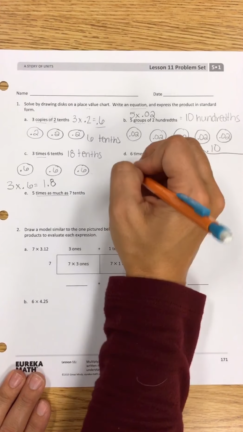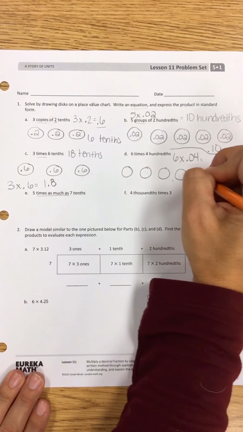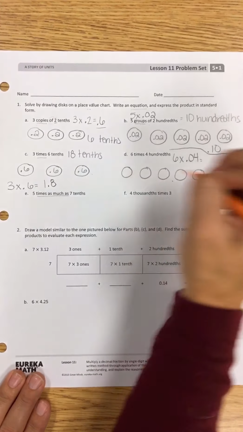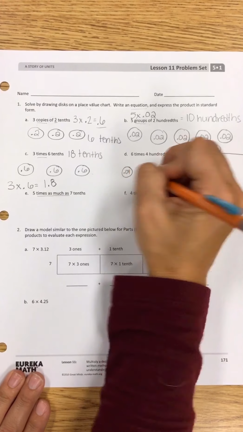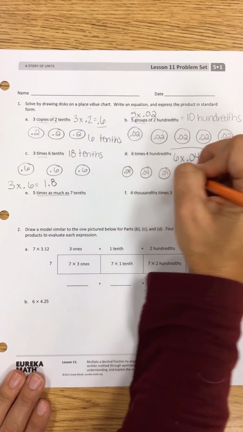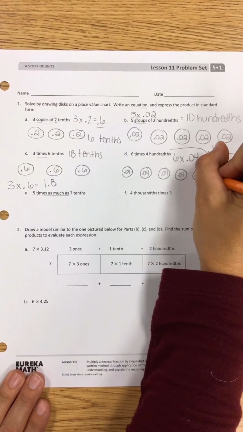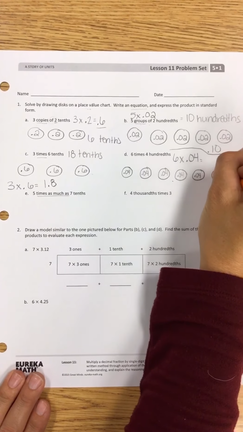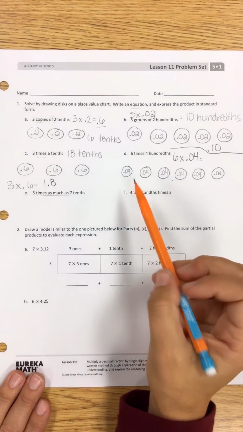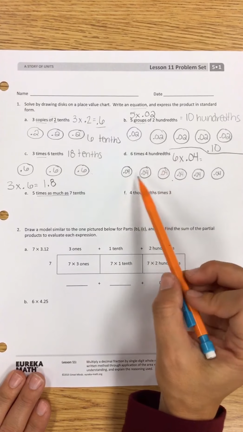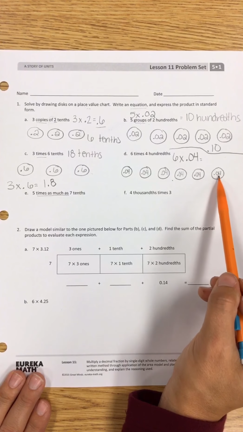So it's going to be 6 times. So I've got 1, 2, 3, 4, 5, 6, and each of them are 4 hundredths. Okay, now if I were to look at this, I can think about it and I can count by 4s, or I can say, okay, well, I've got 1, 2, 3, 4, 5, 6 times 4.